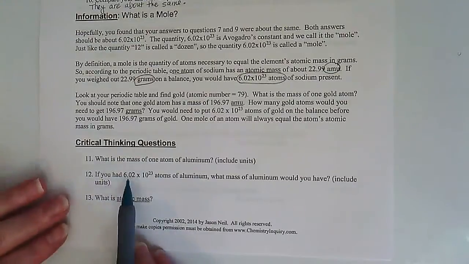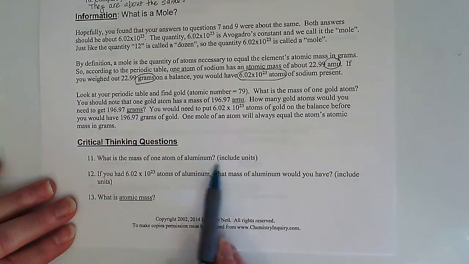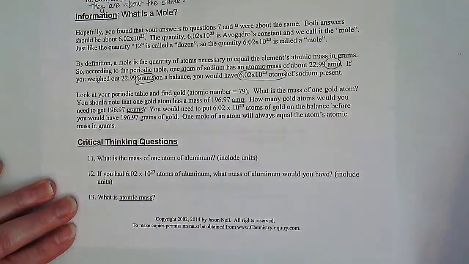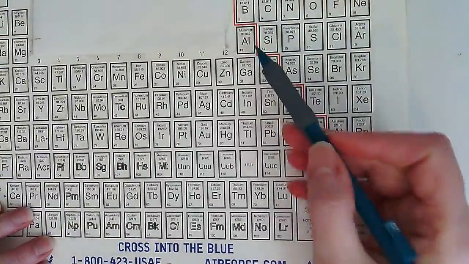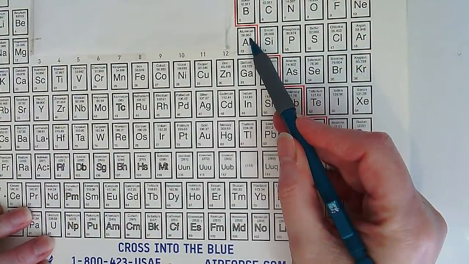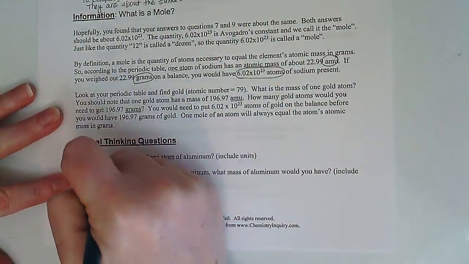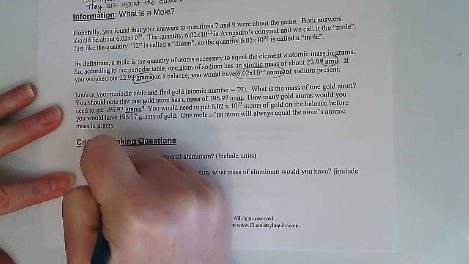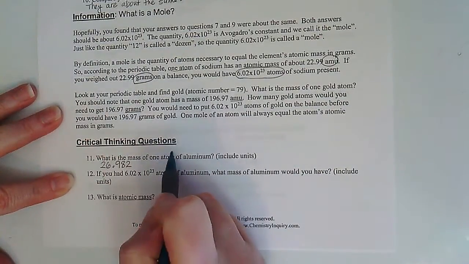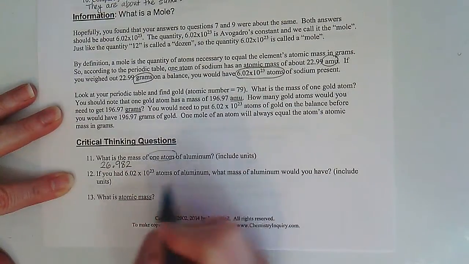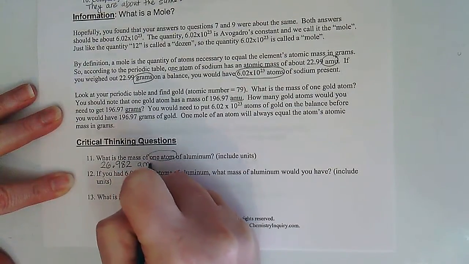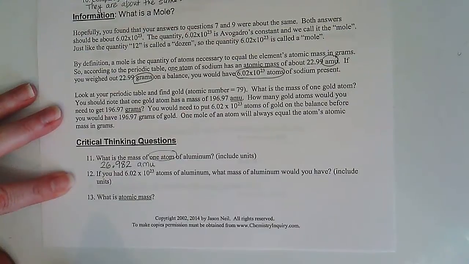What is the mass of one atom of aluminum, including our units? So this is asking us to find aluminum and find our mass, which is 26.982. So I know my number is going to be 26.982. But notice I'm asking the mass of a single atom, which means my unit should be in AMUs, atomic mass units.